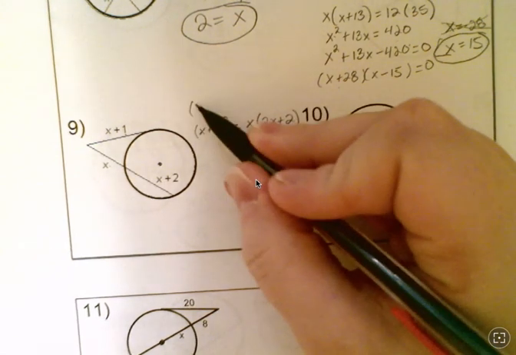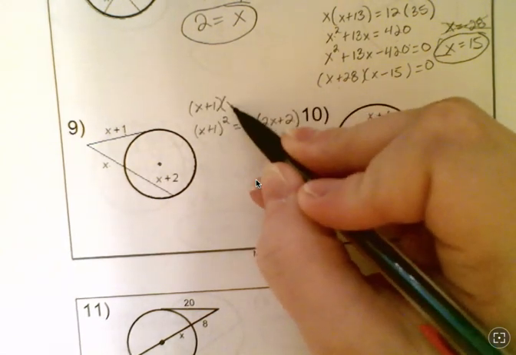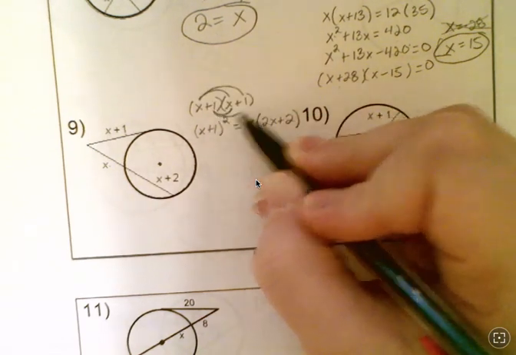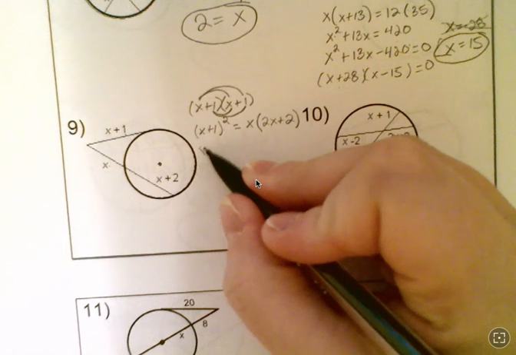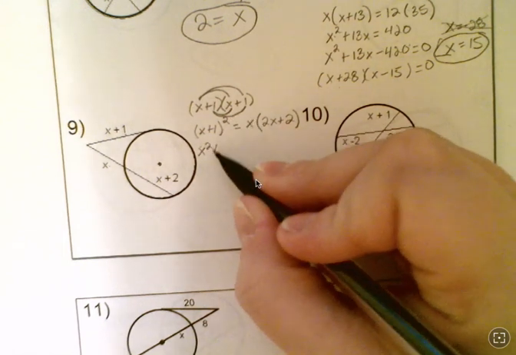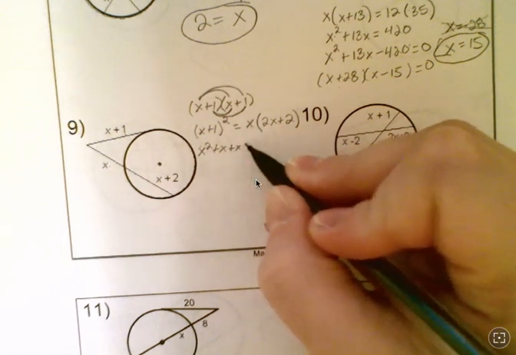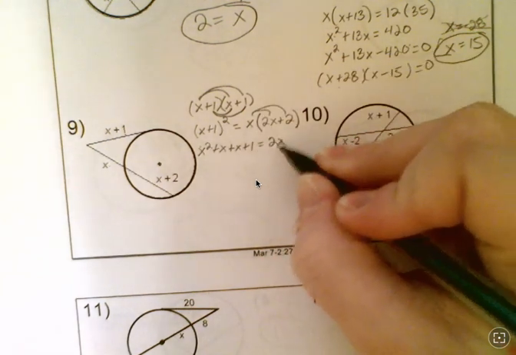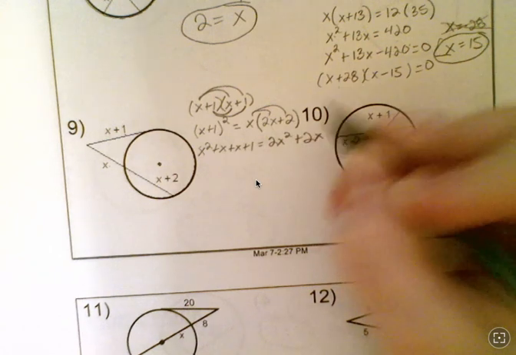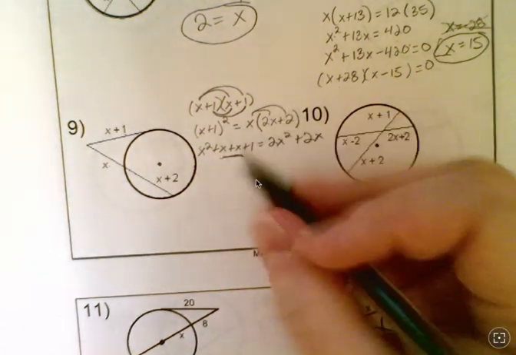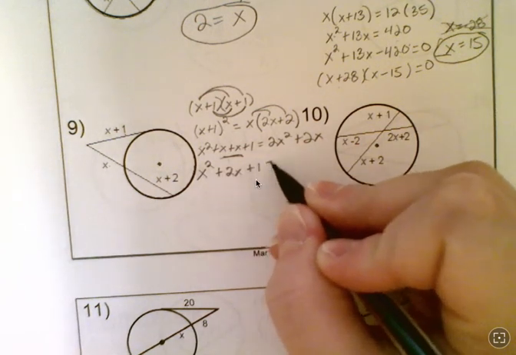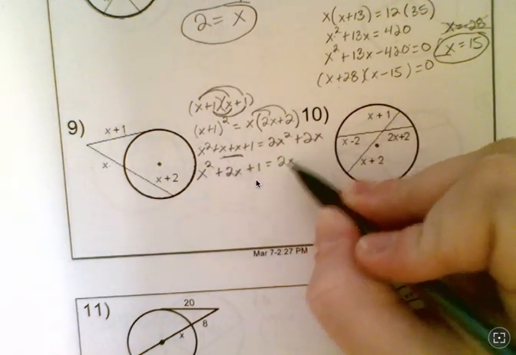So I'm going to distribute my x's, distribute my 1. So I get x squared plus x plus x plus 1. Distribute. So 2x squared plus 2x. I'm going to combine like terms here. So x squared plus 2x plus 1. Nothing to do here.